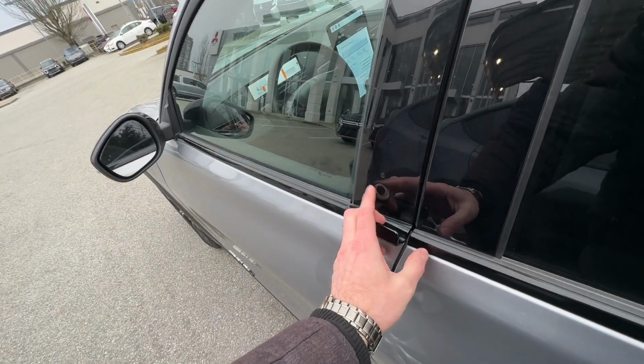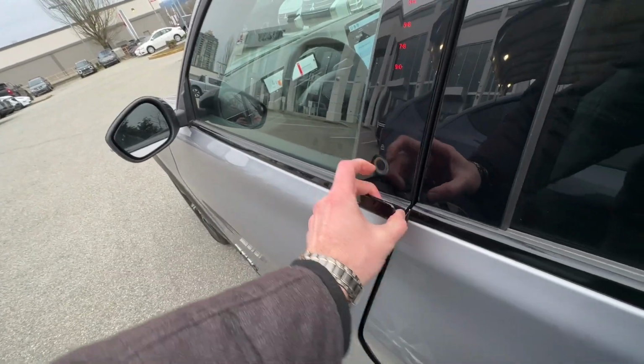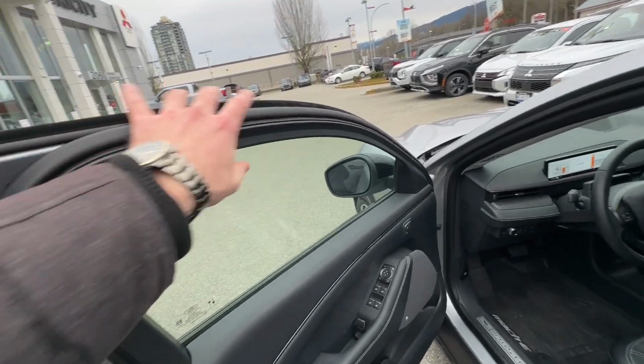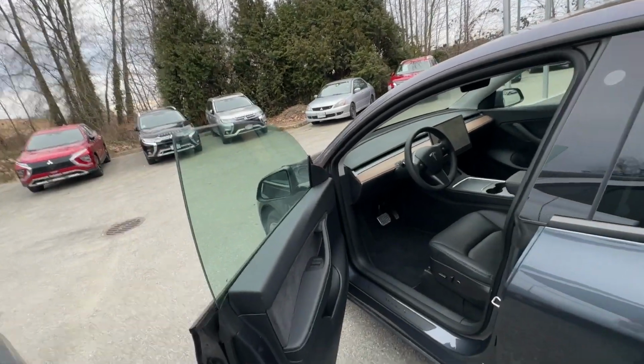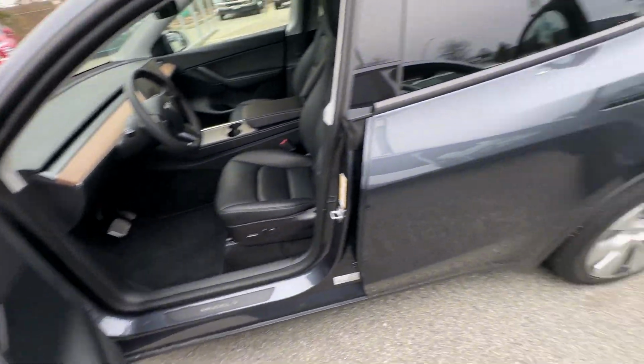Mach-E, you have this button right here. You push this button, and then you have this grab handle to open up, and you do have door frame around it. In that aspect, I guess, like, Tesla is a little bit cooler because it's more like a sports car and whatnot. Door panels, very simple design on a Model Y.